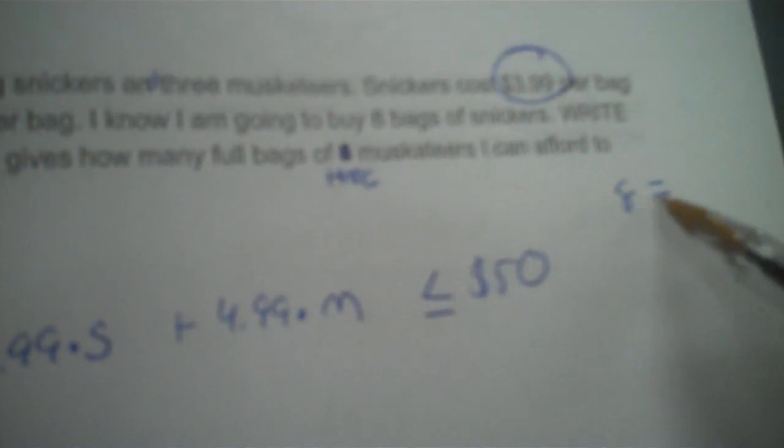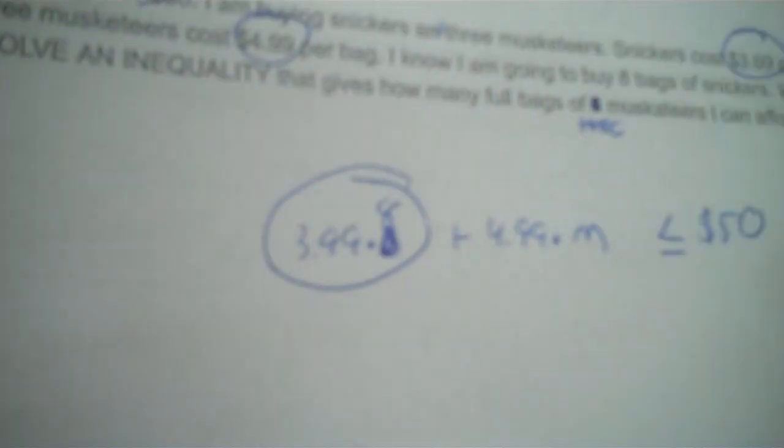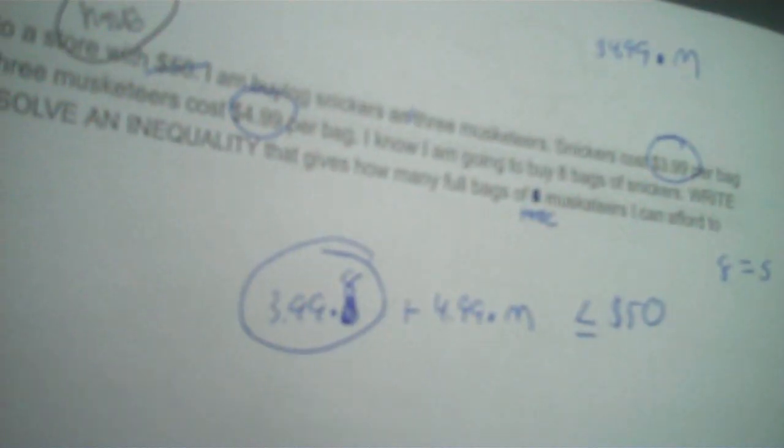Would you put 8 in for S or M? That goes in for one of the variables. Well, it's 8 bags of Snickers, so it would probably go in for S. Now, what you do is you go in and scribble out the S and put 8. So now instead of $3.99 times S, it's $3.99 times 8. So you multiply those before we do anything else.